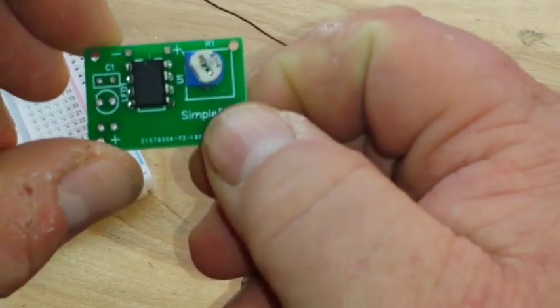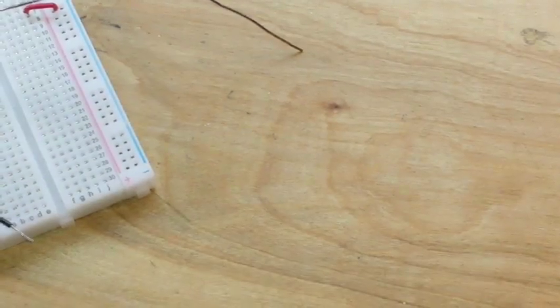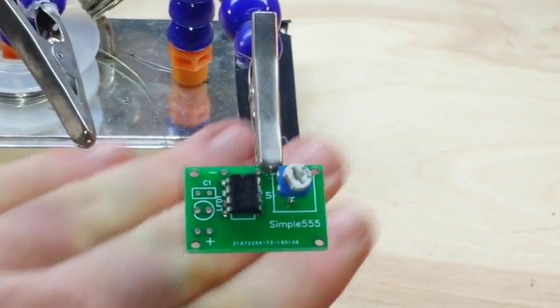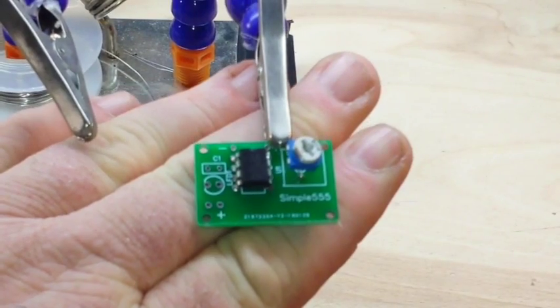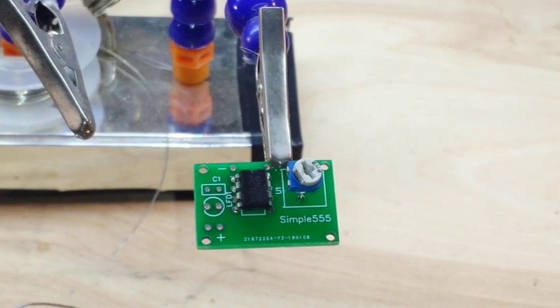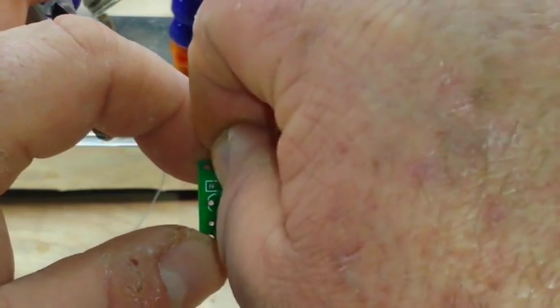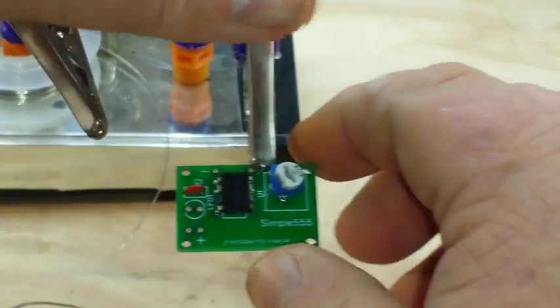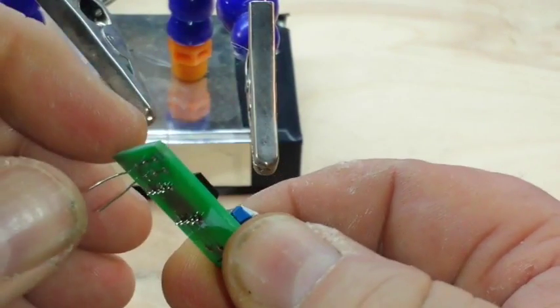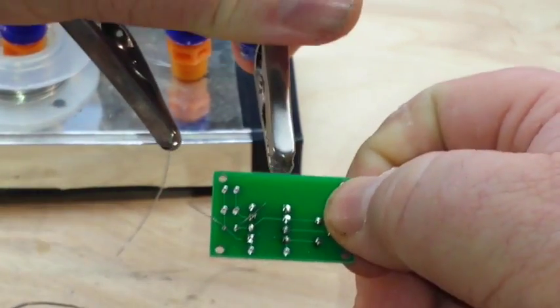There we are. Only 2 things left to solder in. Well, boy, I just really can't talk today, can I? Come on, focus. There we go. Not counting our header pins. Next up is a ceramic capacitor. And it doesn't really matter what direction we put it in. Bend those leads out a little bit like such.